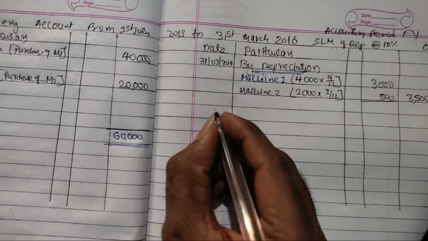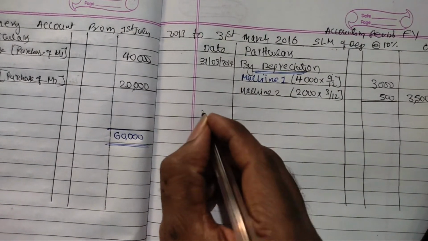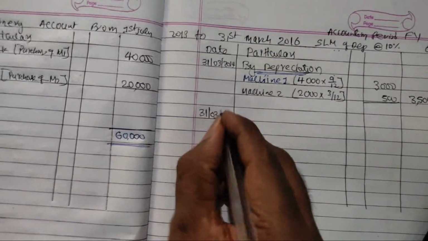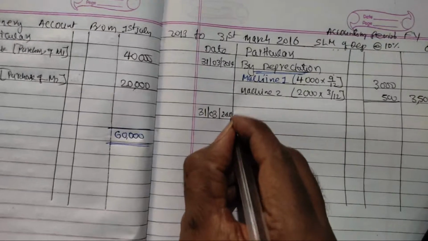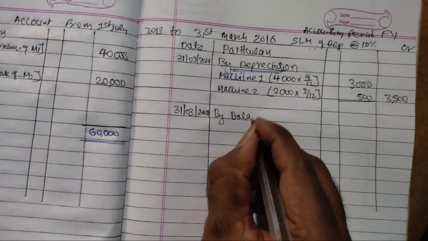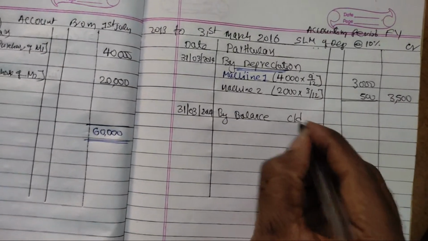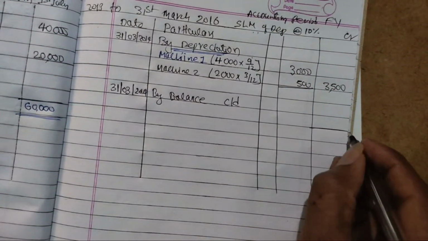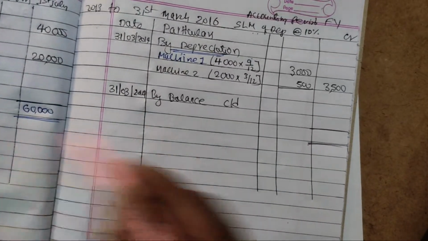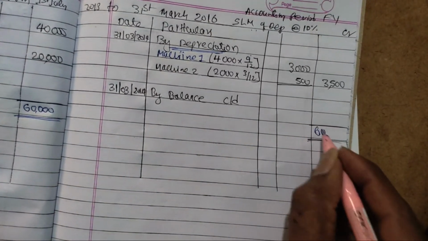And here on the credit side I am writing 31/3/2014 by balance carried down. Okay, so the total will be the same. Debit side and credit side we need to take 60,000, which is more.